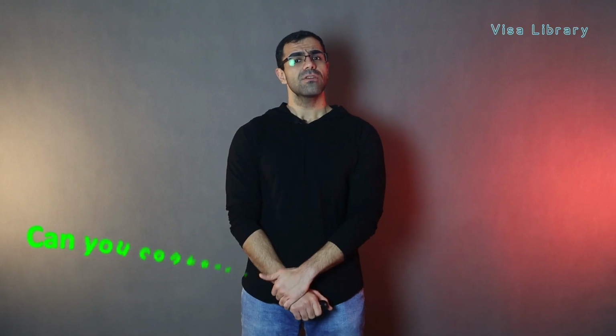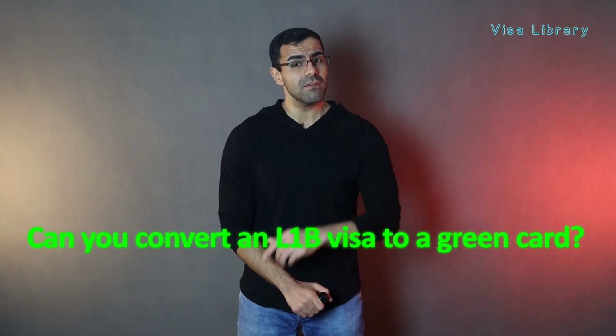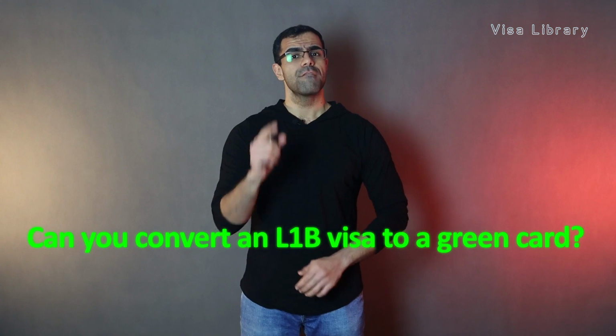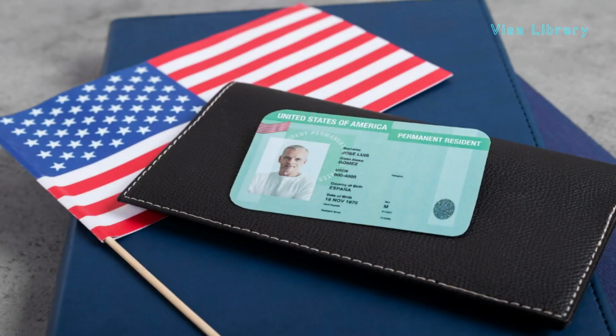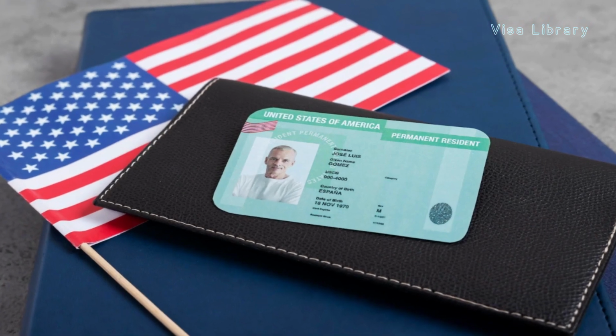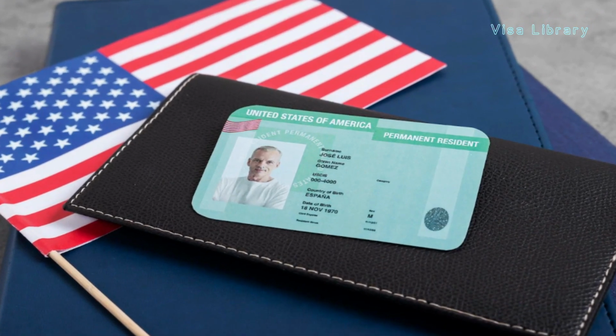Here's a question: can you convert an L1B visa to a green card? First, you need to ask your employer to sponsor you in your green card application. The employer needs to apply and receive a PERM labor certificate on your behalf. Then, your employer needs to file an I-140 form.